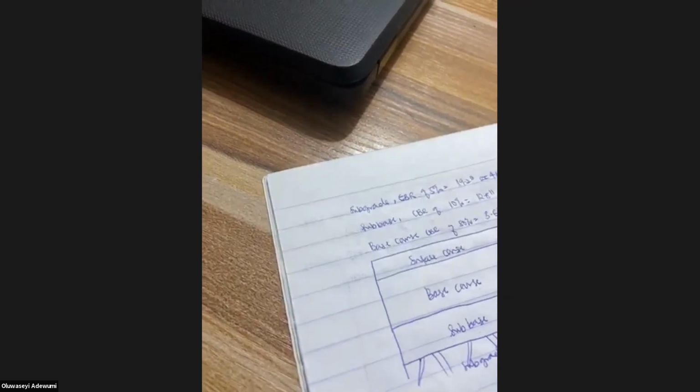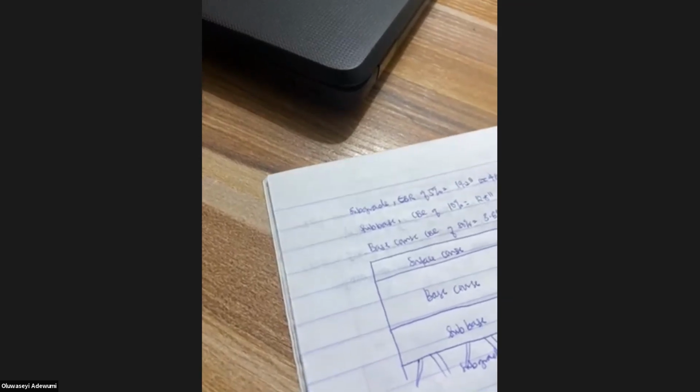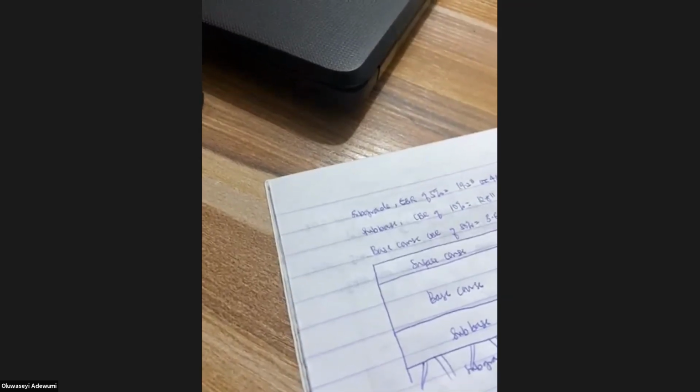From the surface of the sub base to the pavement surface, it's going to give us 12.8 inches. And from the surface of the base course to the pavement surface, which was 3.5 inches. Are you guys with me?